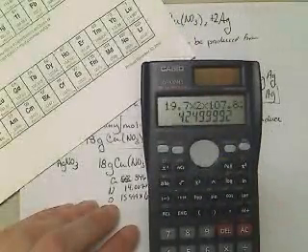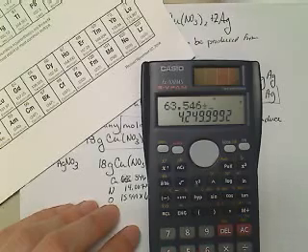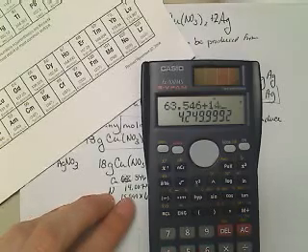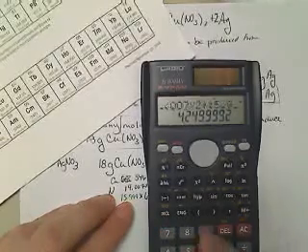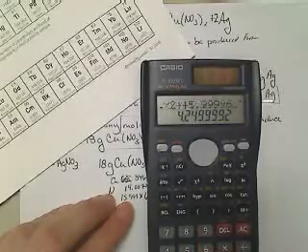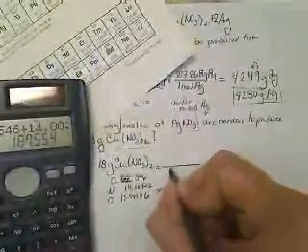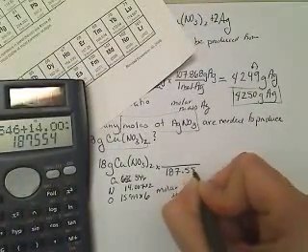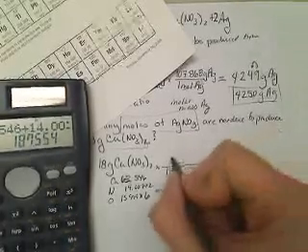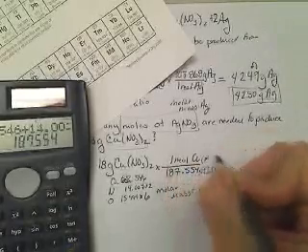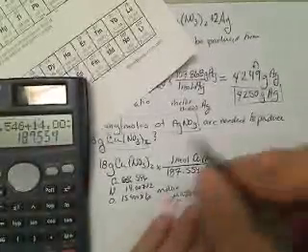All right. So I've got 63.546 plus 14.007 times 2 plus 15.999 times 6 equals 187.554 grams of copper nitrate for every 1 mole of copper nitrate. All right, next step.